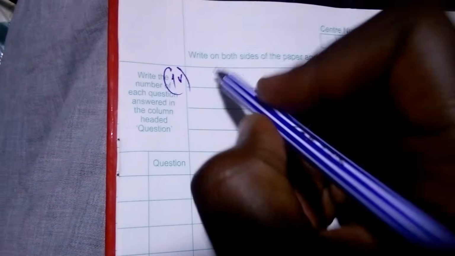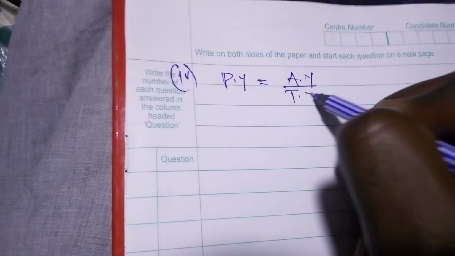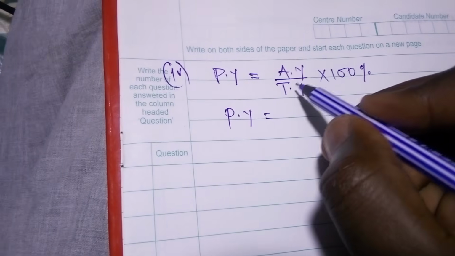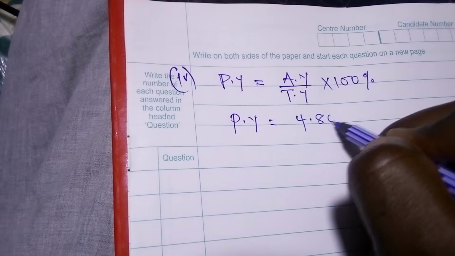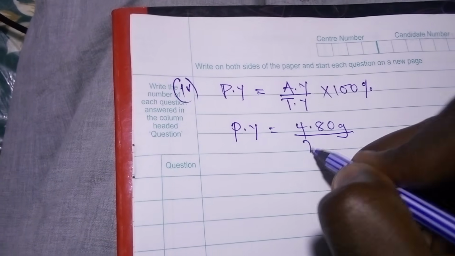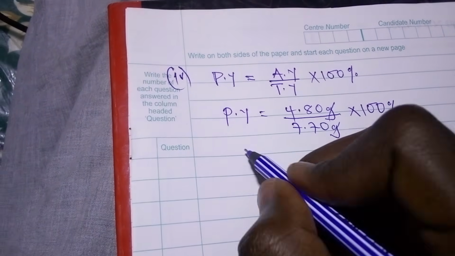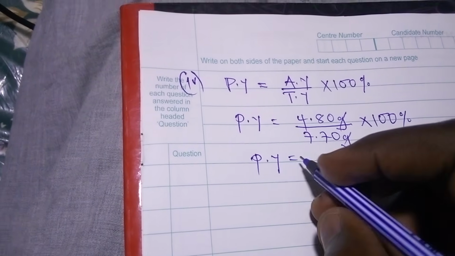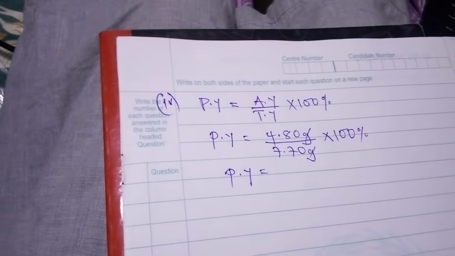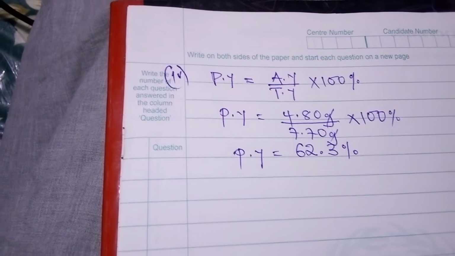Percentage yield is just the ratio of actual yield over theoretical yield times 100%. So percentage yield is equal to the one that you have been given, which is 4.8 grams, the actual yield, over the one that we have calculated, the theoretical yield, multiplied by 100%. If you simplify everything on the calculator, you are going to get 62.3% as your answer.